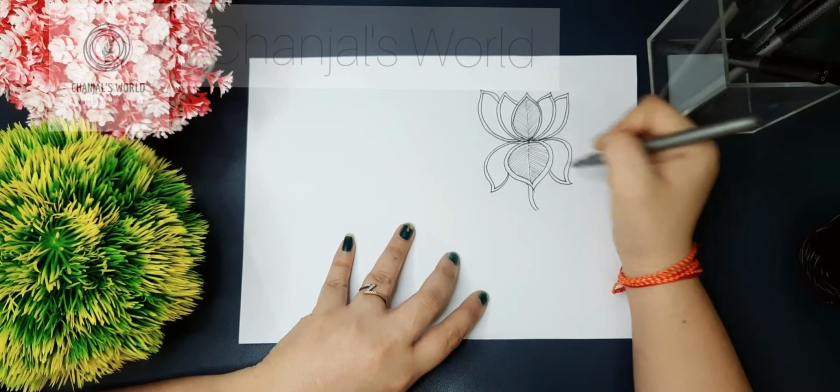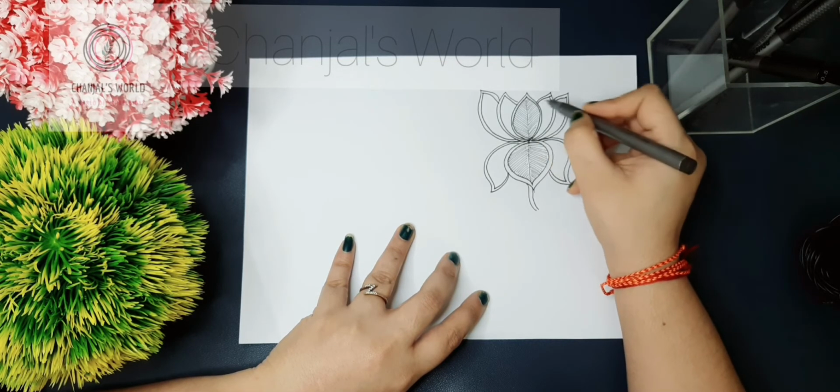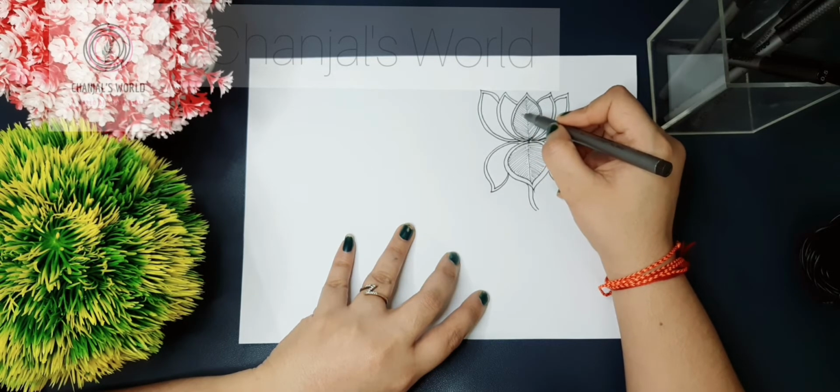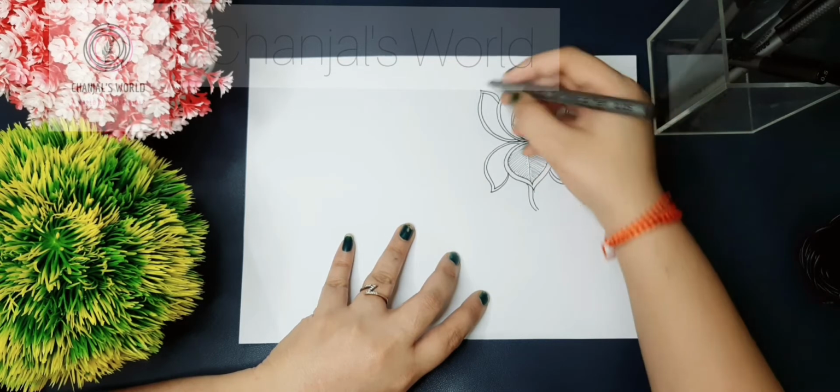So now after doing the central petal, I'm going to leave these two adjacent petals and follow the same pattern on the last petal.